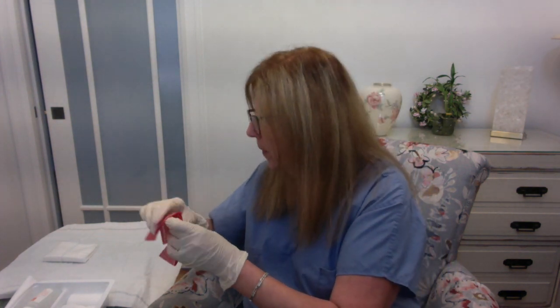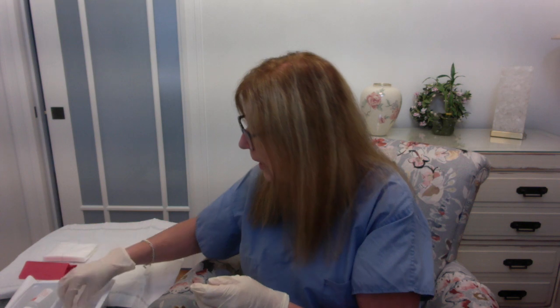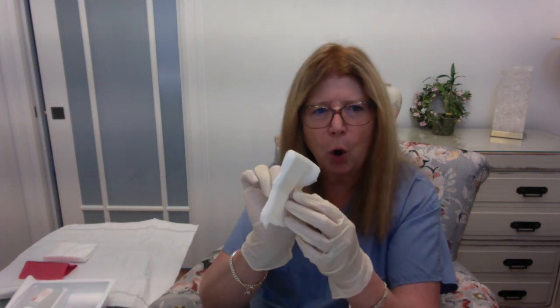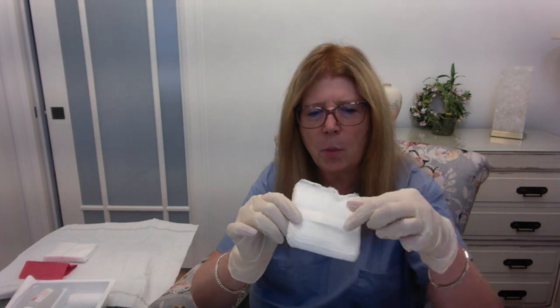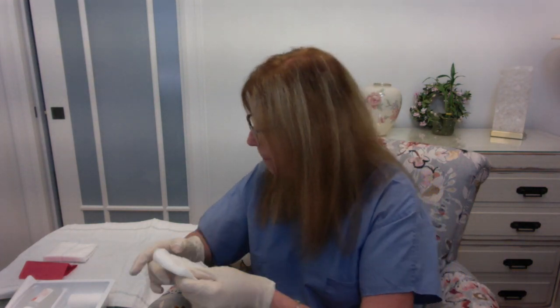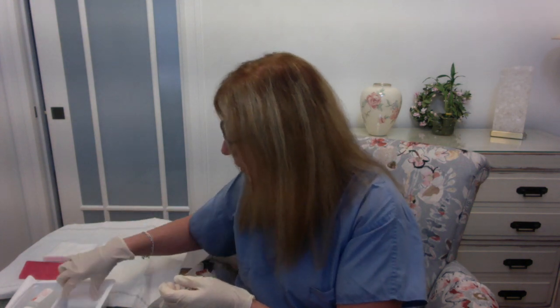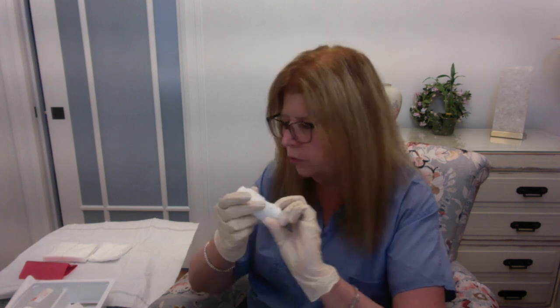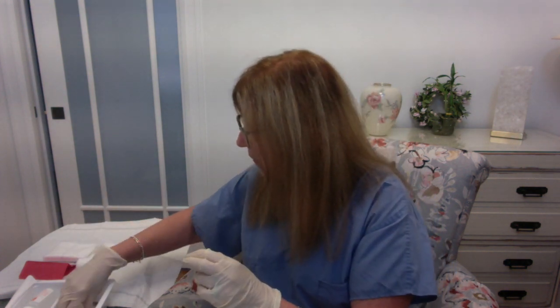Okay, I'm going to put that on my field. Next, it appears I have some gauze pads. They come with a little piece of paper around them that you just rip open. I'll put that on my sterile field. Now I see my rolled gauze. I can put that on my field.